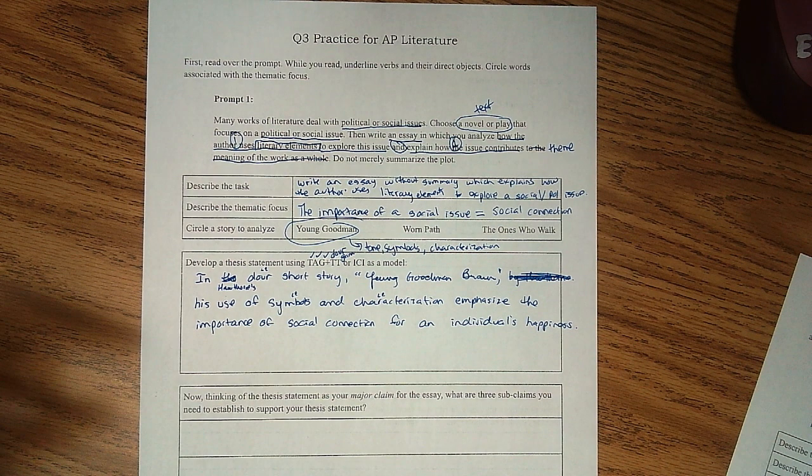Obviously, because he doesn't belong to his community anymore, he's no longer happy. So I'm going on that idea that if you don't have a social connection, if you don't have a community, you're ultimately going to be unhappy and unfulfilled. It's sad, but there we are.